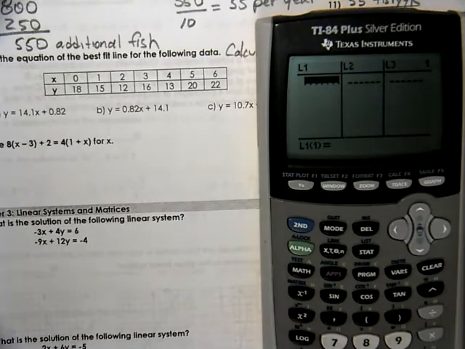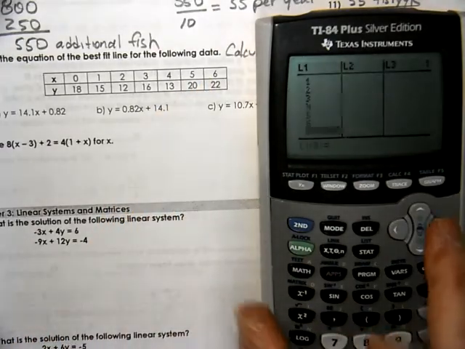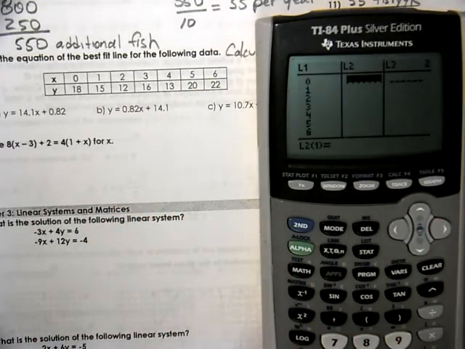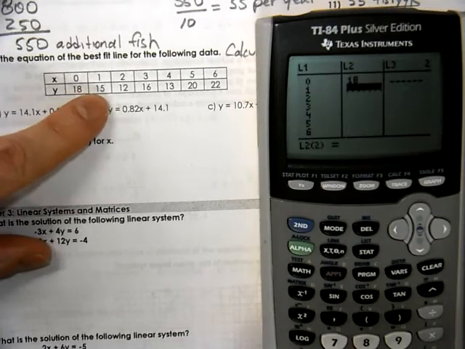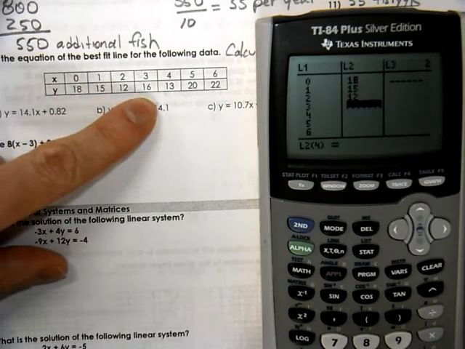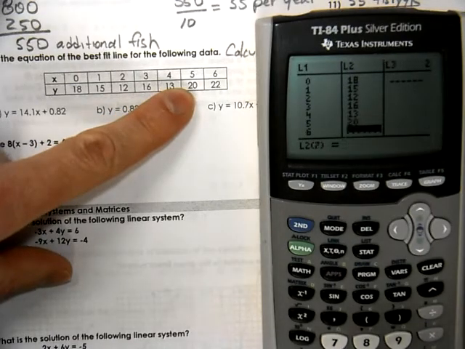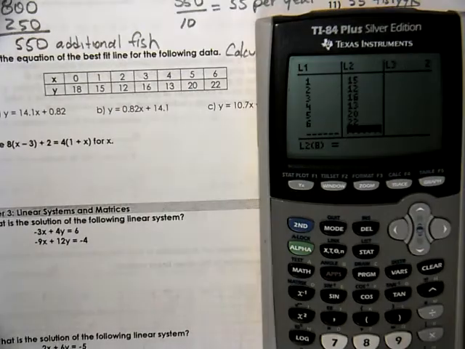So for our x values, we have 0, 1, 2, 3, 4, 5, and 6. For the y values, we have 18, 15, 12, 16, 13, 20, and 22.